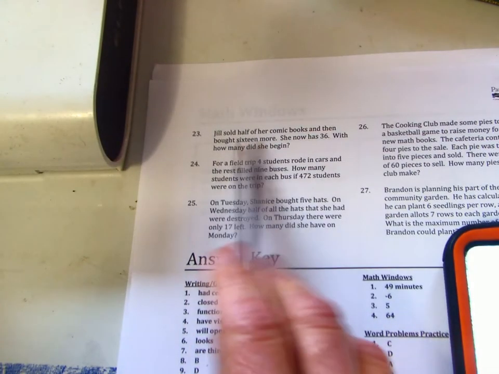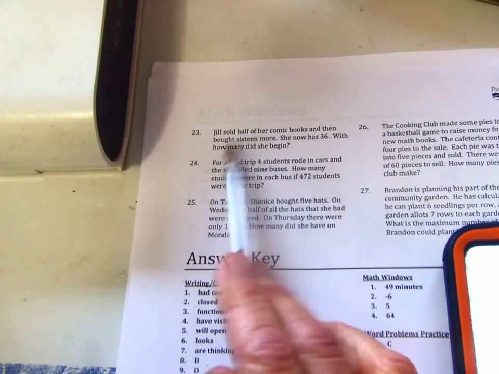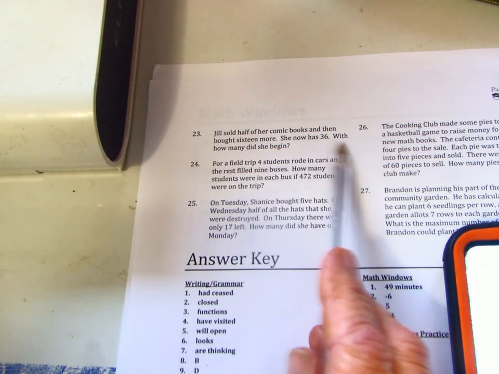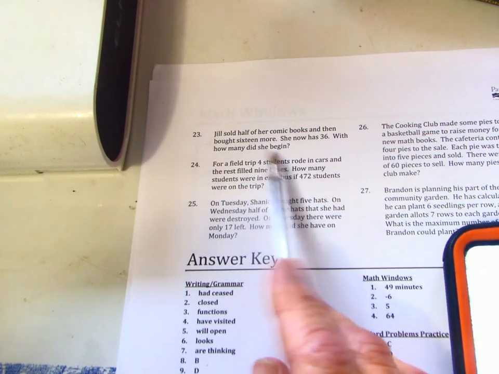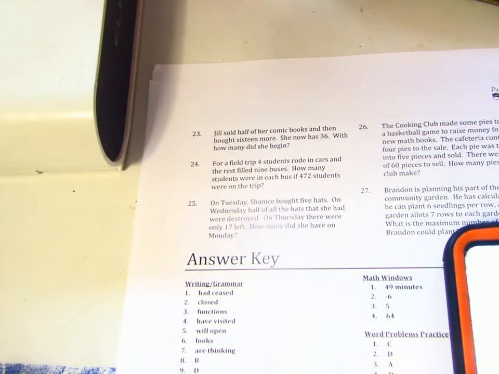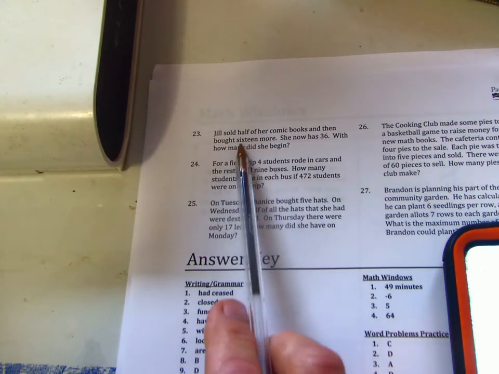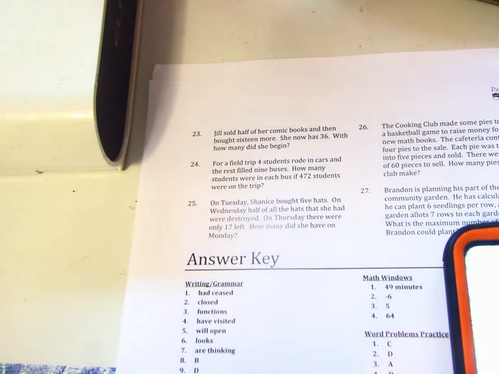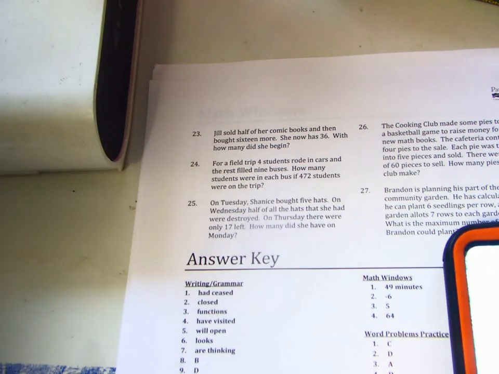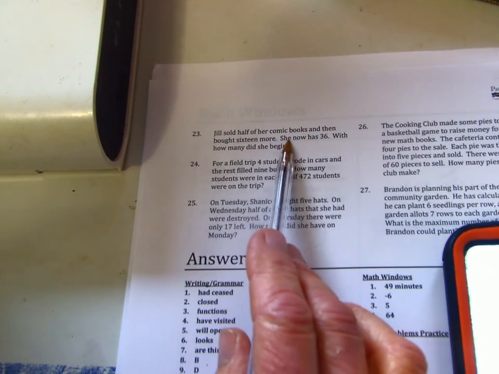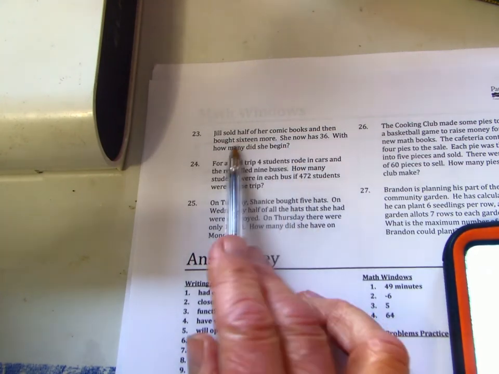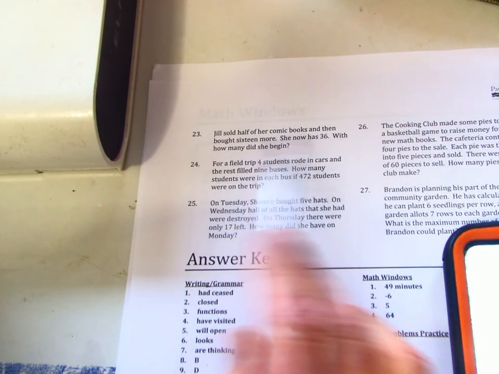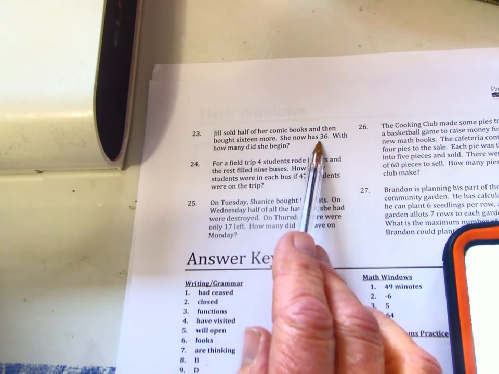Jill sold half of her comic books and then bought 16 more. She now has 36. With how many did she begin? Okay, she sold half her comic books and then bought 16 more. She now has 36. Okay, this is another work backwards problem. So at the end, she had 36, right? What happened before then? She bought 16 more. So what did she have?